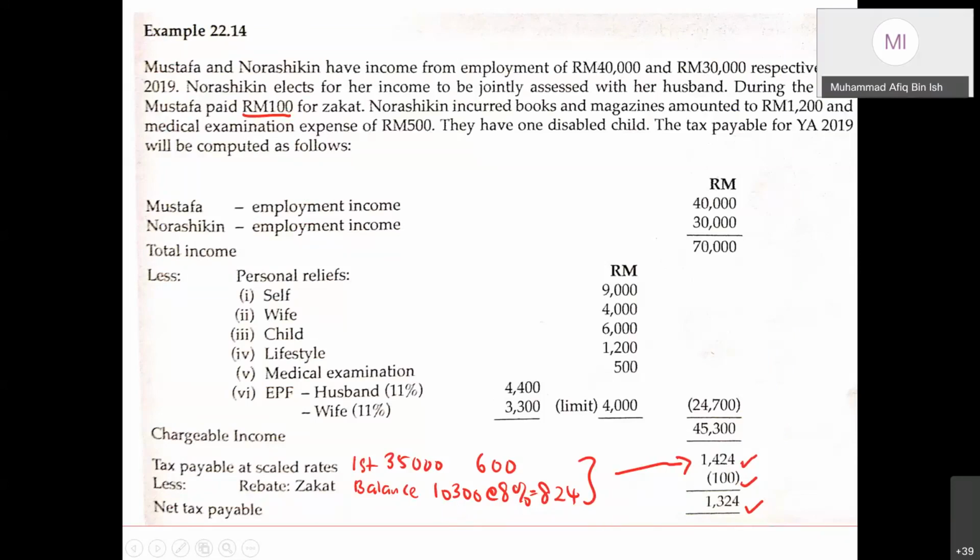Baki daripada chargeable income. Chargeable income minus the first 35,000. So this chargeable income minus 35,000 will give us 10,300. Based on the table, the rate would be 8%. So 8% times 10,300 will give us 824. So kita totalkan je lah dua-dua ni. This will be the tax payable.